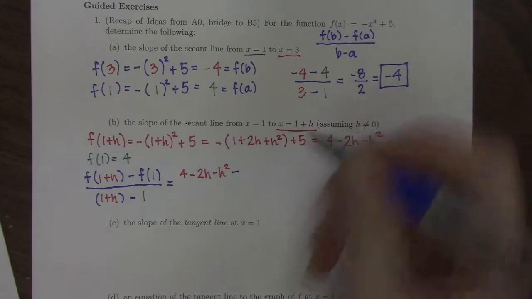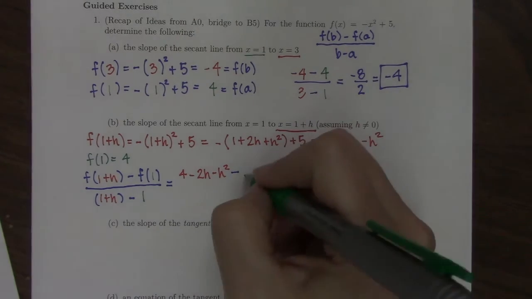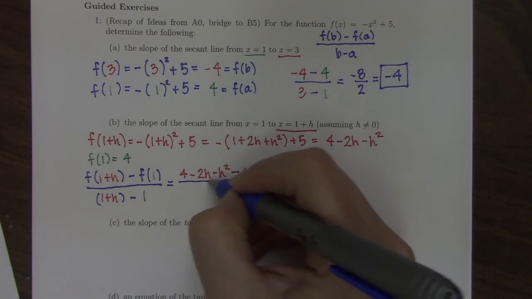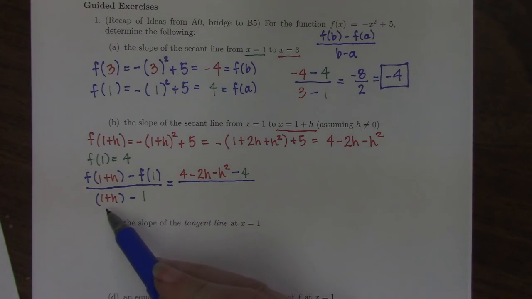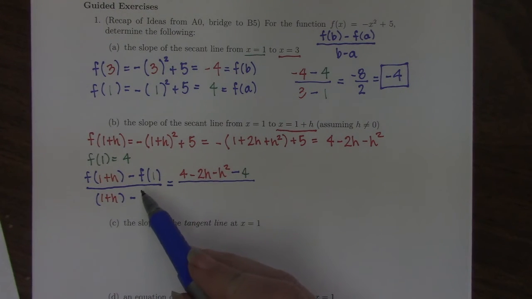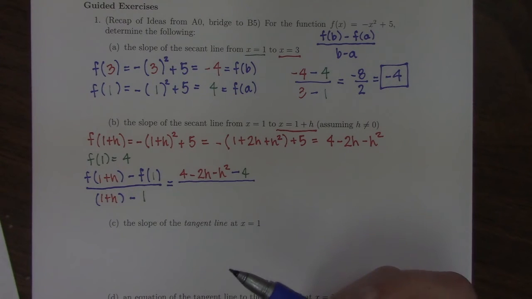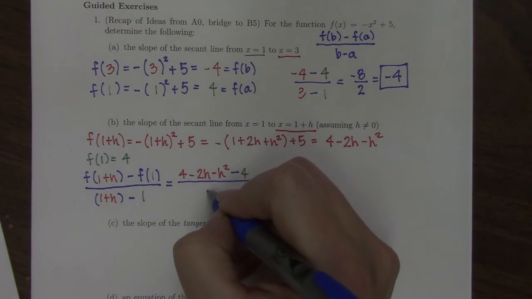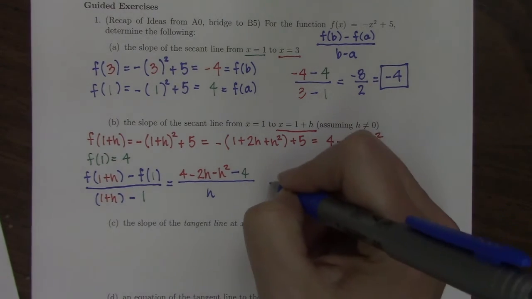I'm going to then subtract f of 1, which was 4, and in the denominator, 1 plus h minus 1, the 1's actually become 0, and so all I have in my denominator is just h.